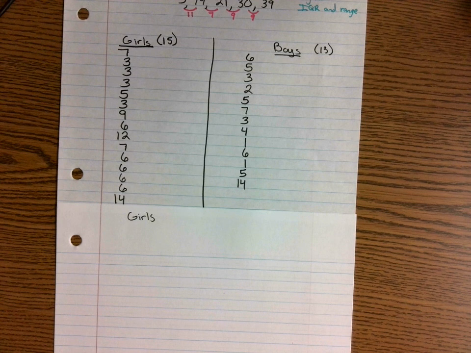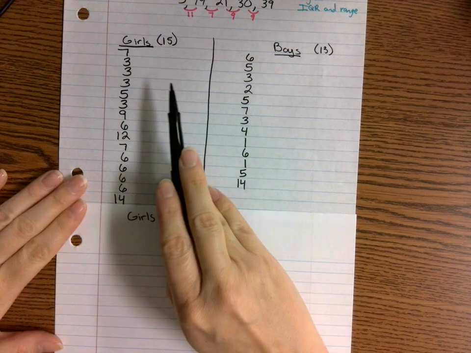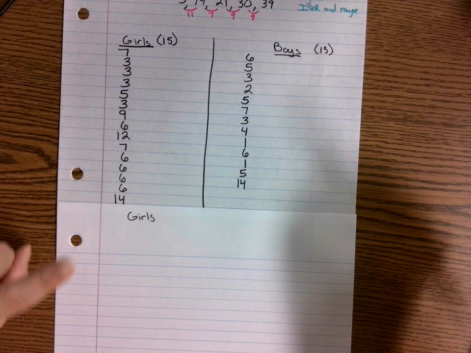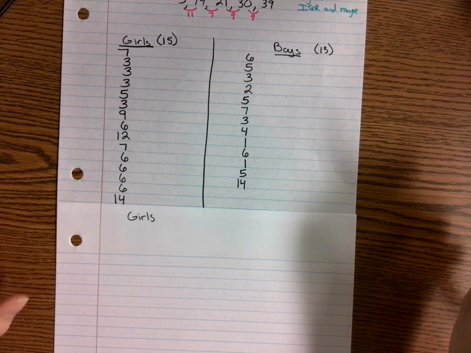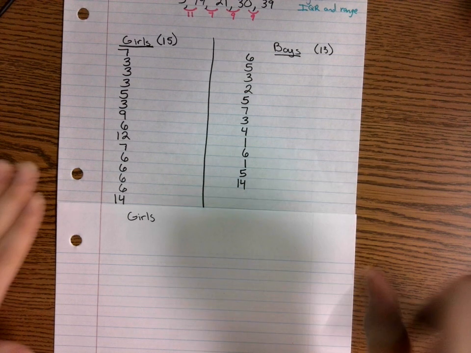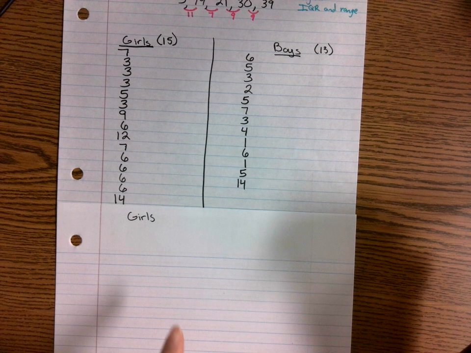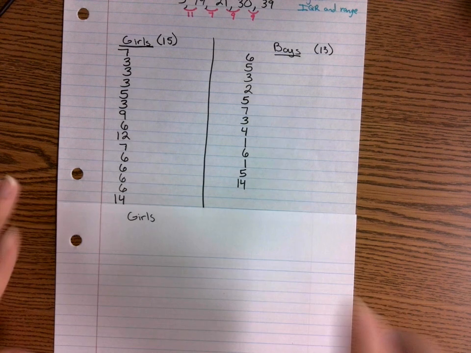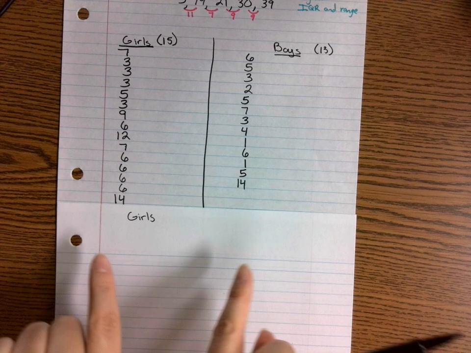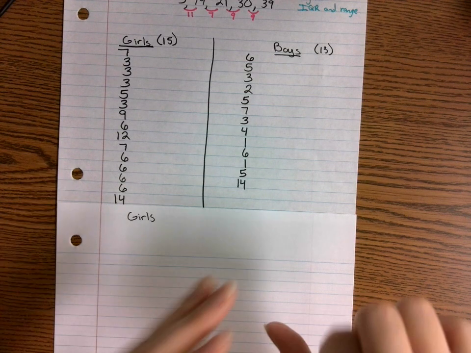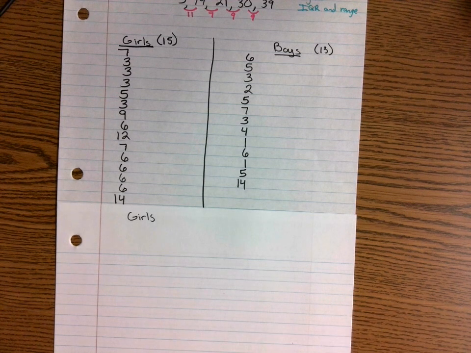Now, we've got 15 numbers in our data set. So does that mean we're going to have one center or two centers? One. Remember, odd number of data will have a direct center. Even number of data will have two values in the center that you have to then do what? How do you find the dead center if you've got two centers? You add them together, divide it by 2.